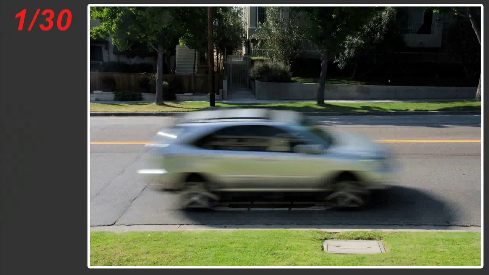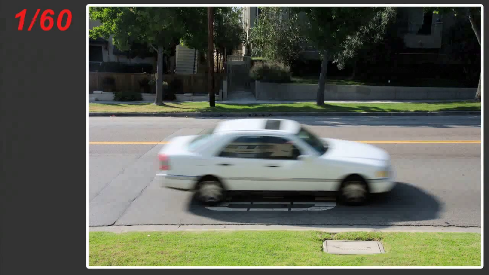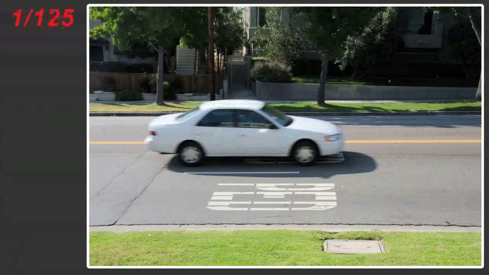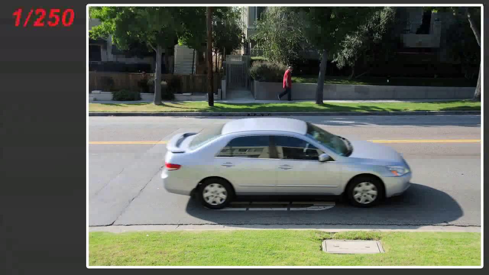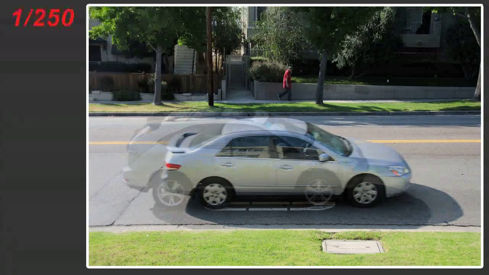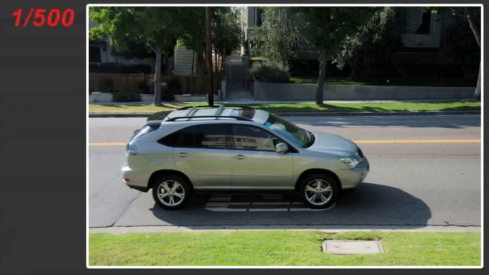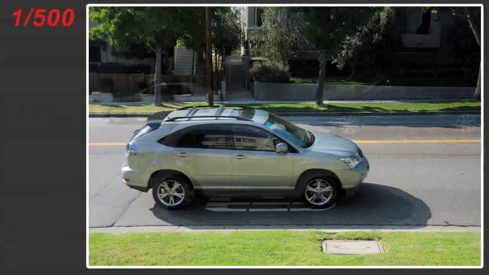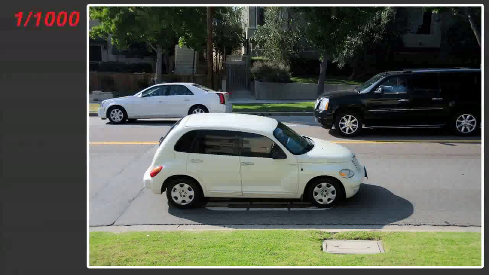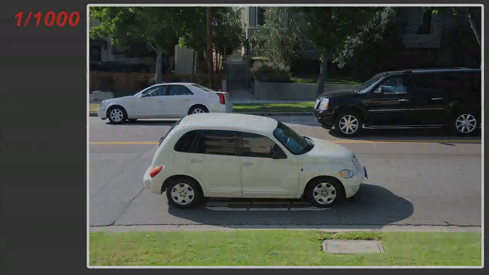1/30 of a second is a little bit sharper. With 1/60 of a second, you can see the car more clearly, but it's still blurry. 1/125 of a second. 1/250 of a second looks much better. 1/500 of a second is almost there, just a tiny bit of blur. And finally, 1/1000th of a second looks perfectly sharp.